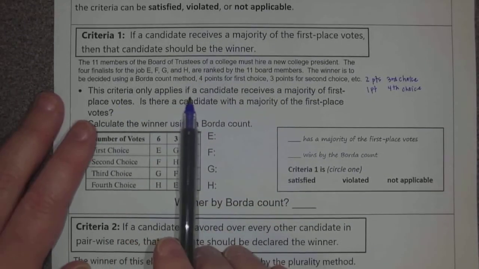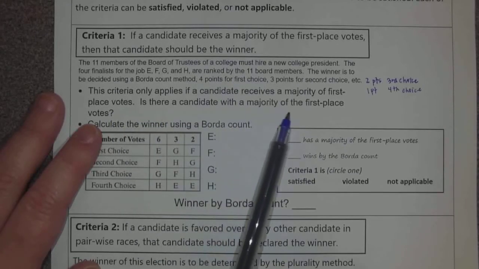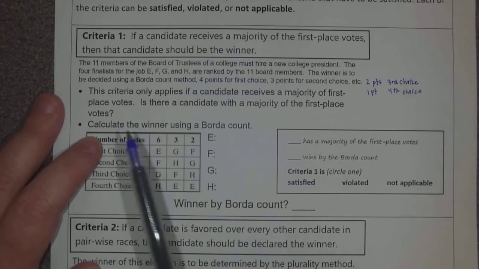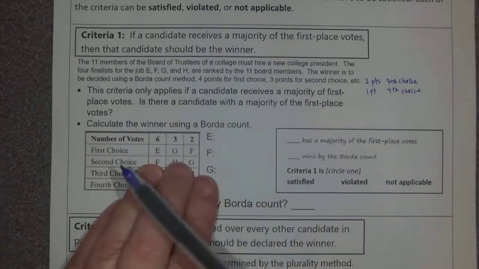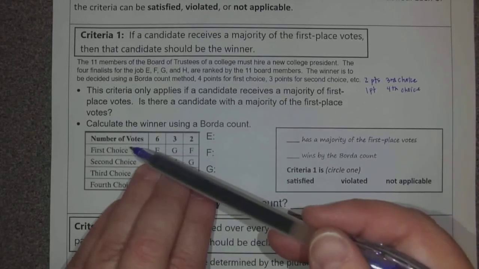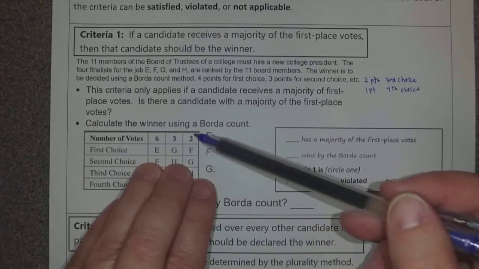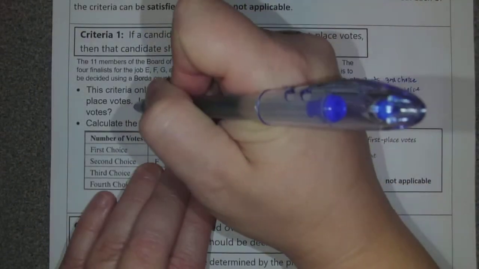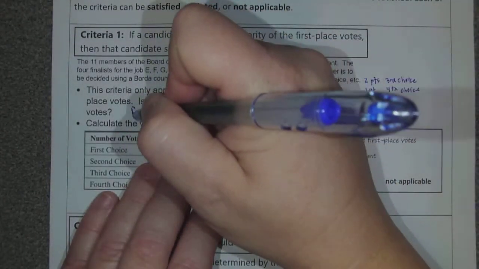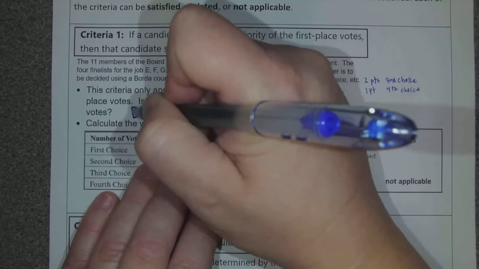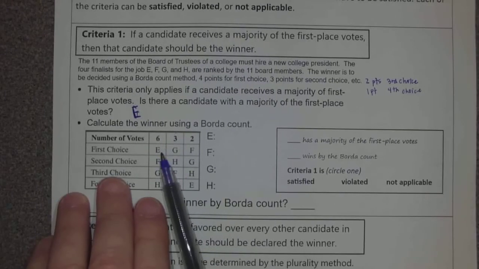This criteria only applies if a candidate receives a majority of the first place votes. So is there a candidate who has the majority of the first place votes? Well, let's look and see. 6 people voted as their first choice for E. 3 people voted as their first choice for G, and 2 for F. So we do have a candidate who won the first place votes. That would be candidate E, I meant in my head E, and for some reason I wrote G. So candidate E, with 6 votes, is the first place winner.